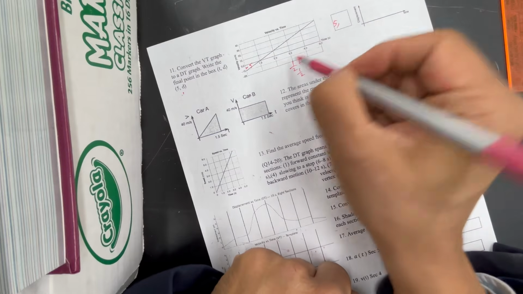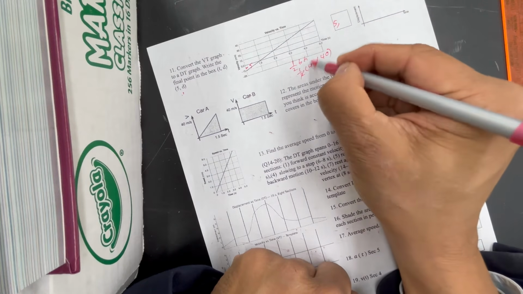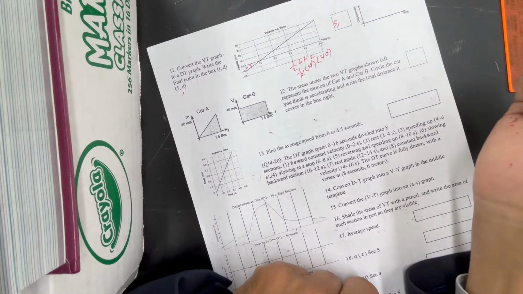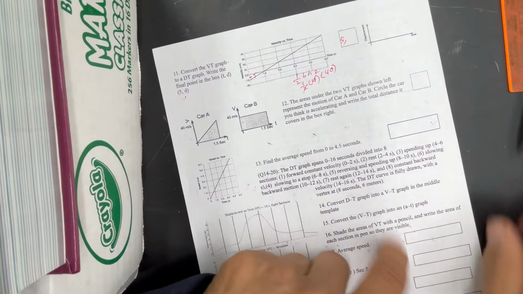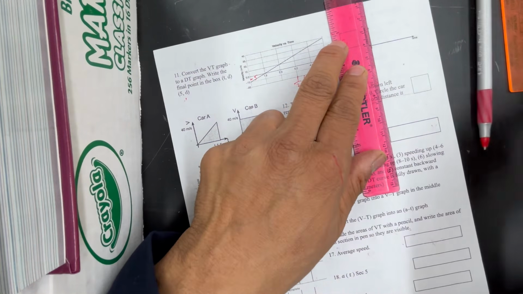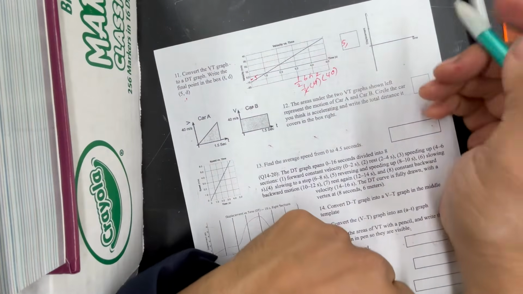So half b is how much? 4. H is 40. So this is 280, right? That's the total distance. But you can always make it longer. So total distance is 80, by the way. Okay, total distance is 80.